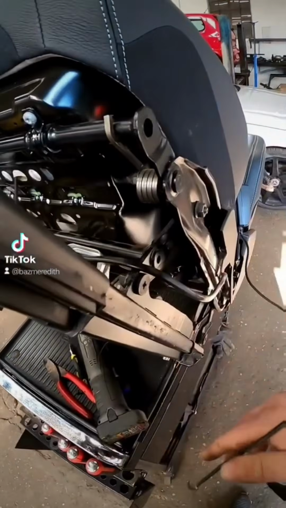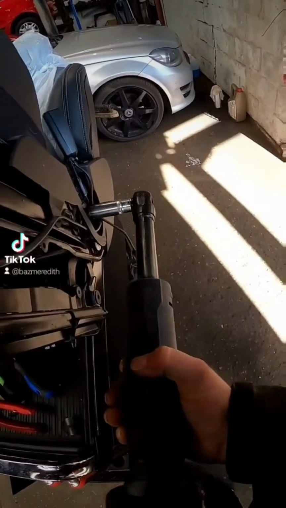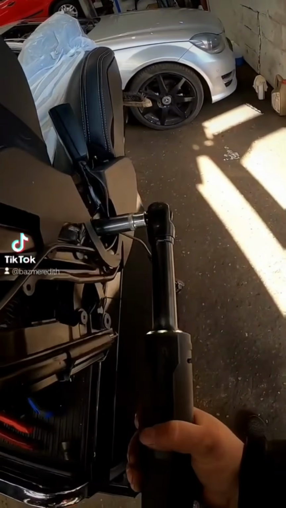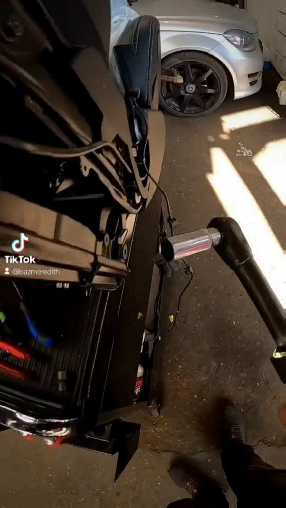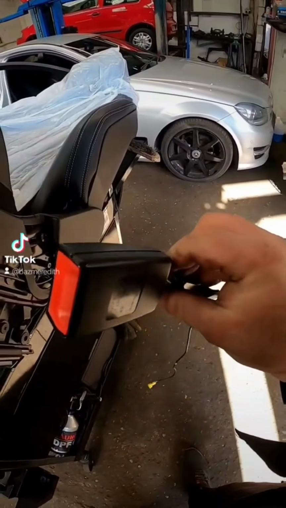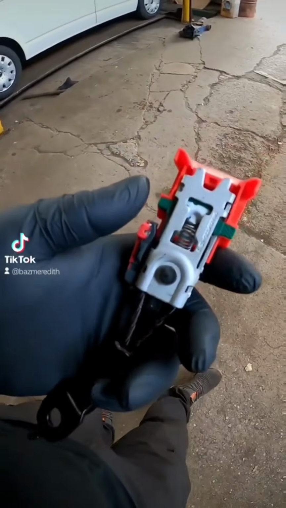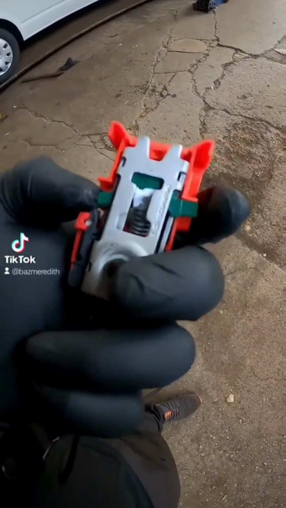Once you've removed all your wiring off the frame of the seat, get yourself a 17 and literally smash that bolt off, that nut off, and there you go, that is your seatbelt stock. And there you go, I've opened up that seatbelt buckle just so you lot can see what's inside it if you've never seen inside it before.